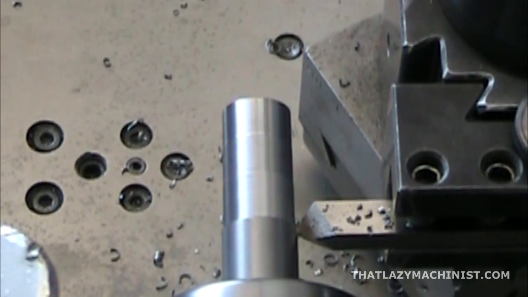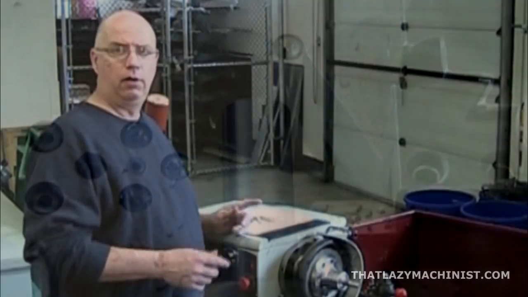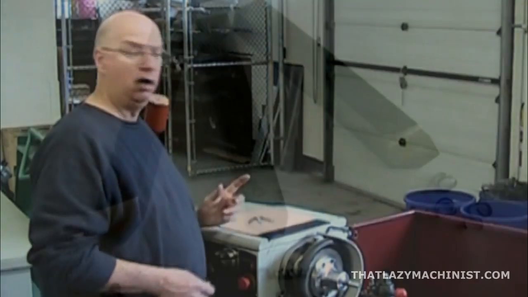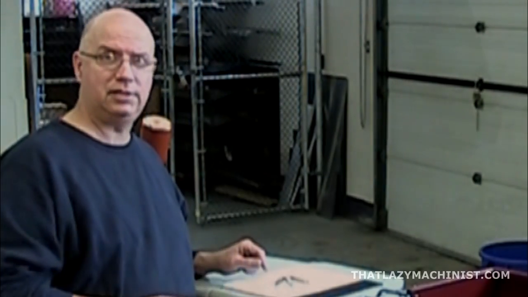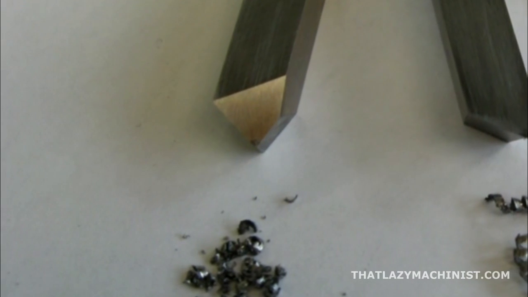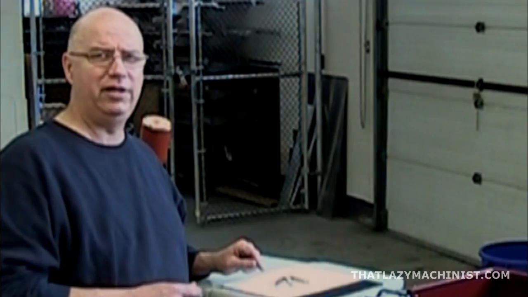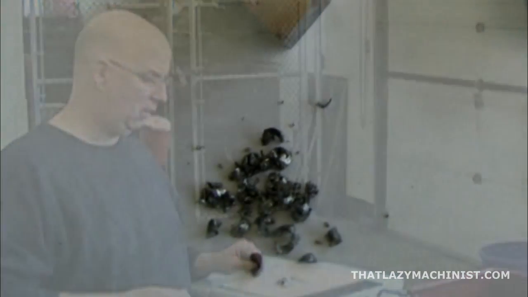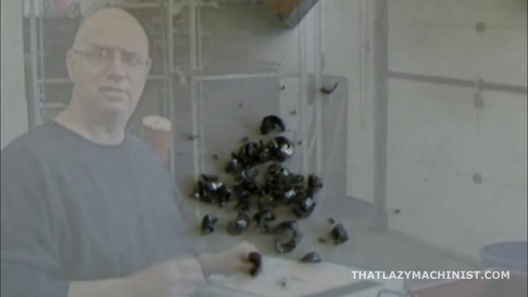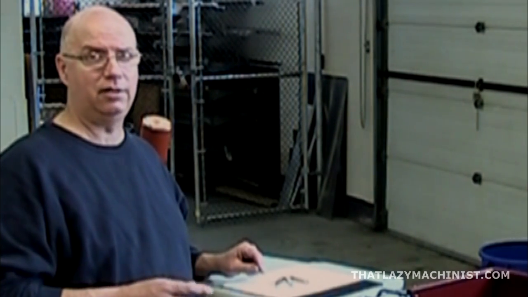Okay, so now we have our three tools and the chips that they produced. The first cutting tool on the left side here is our negative surface cutting tool. And we can see that the chips are very tight, almost torn off, and that there is a slight discoloration that indicates that we were cutting very hot.